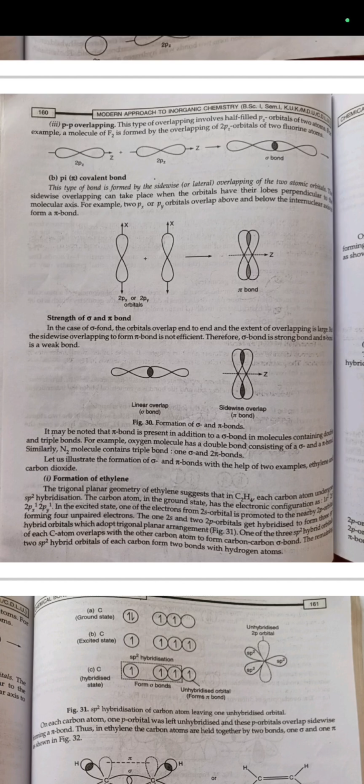Second, pi covalent bond. This type of bond is formed by the sidewise overlapping of two atomic orbitals. The sidewise overlapping can take place when the orbitals have their lobes perpendicular to the molecular axis. For example, two px or py orbitals overlap above and below the internuclear axis to form a pi bond.